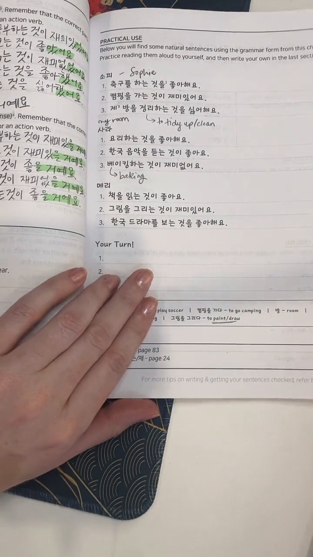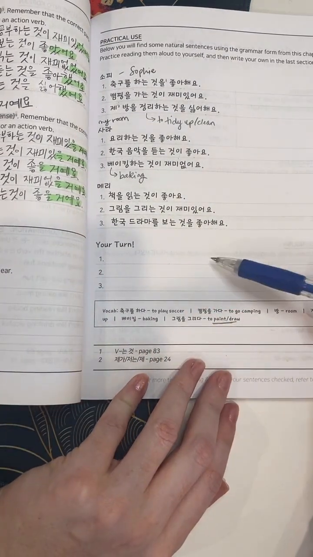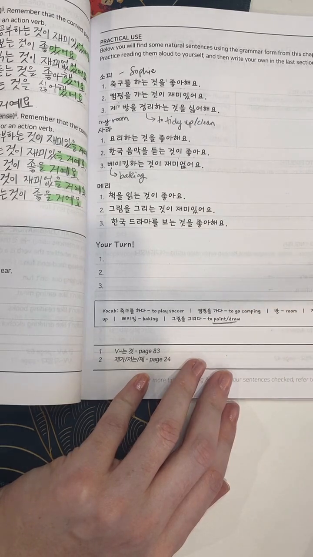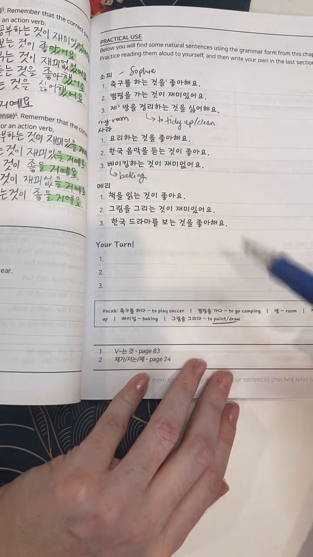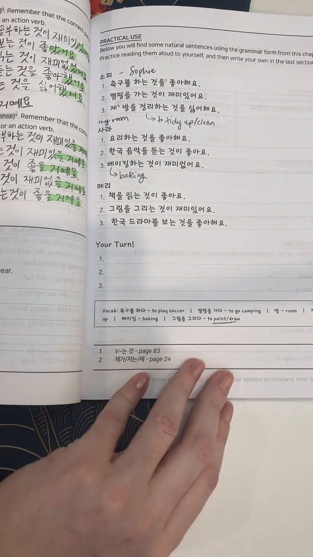Alright, and there's also space here if you do get this book. Have a go writing your own sentences. Try using this 는 것 form to make 3 sentences about things that you like to do or things you don't like to do in your everyday life, and write them here.